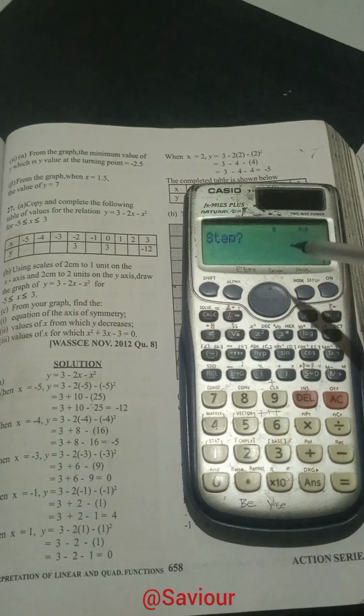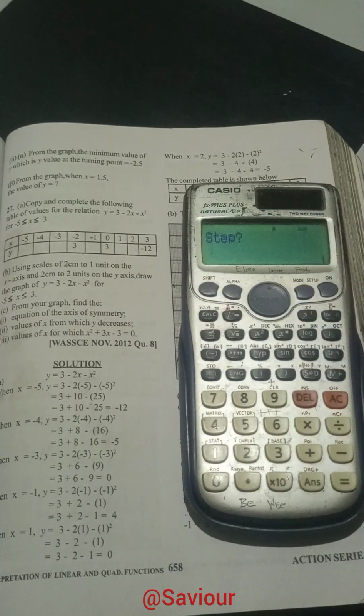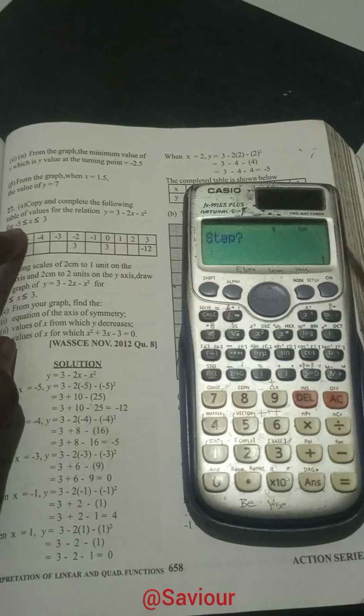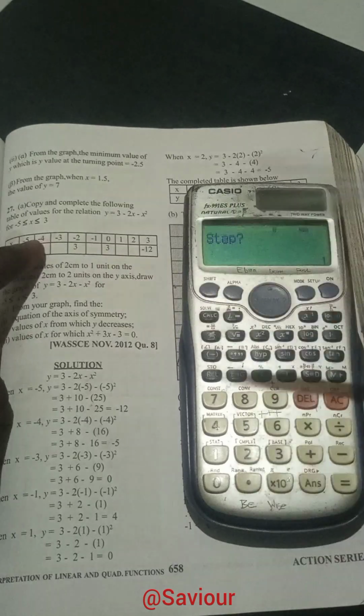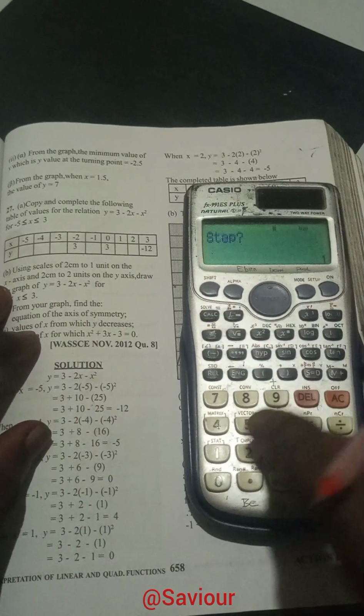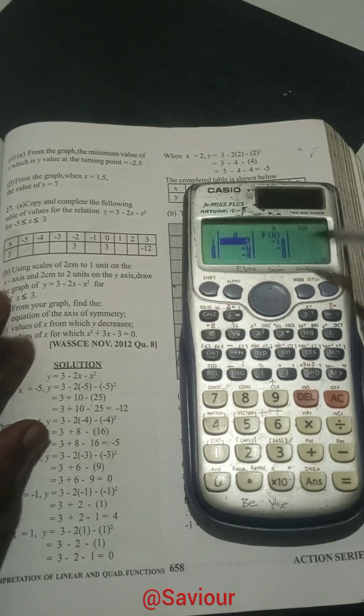The calculator is also asking you for step. The step means the difference between the values. When you look at this, you can see that it goes -5, -4, -3. That means the difference between them is 1. So you press 1 and then the equal sign. Our answer will come. Alright, so here is our answer.